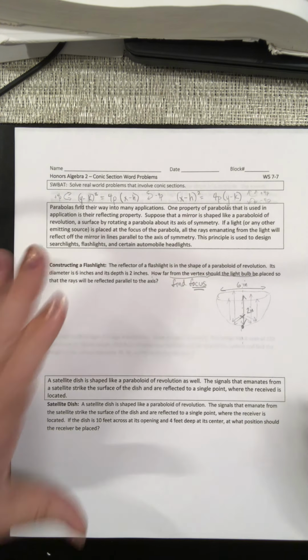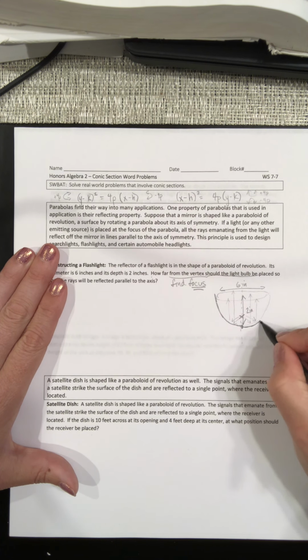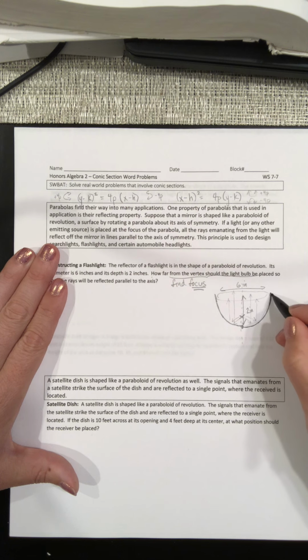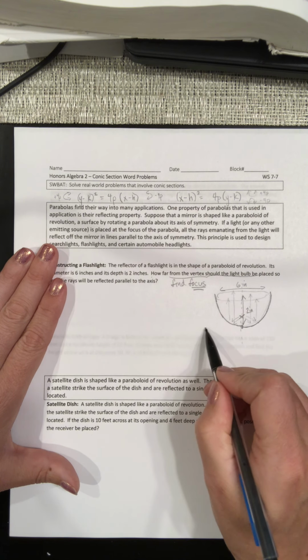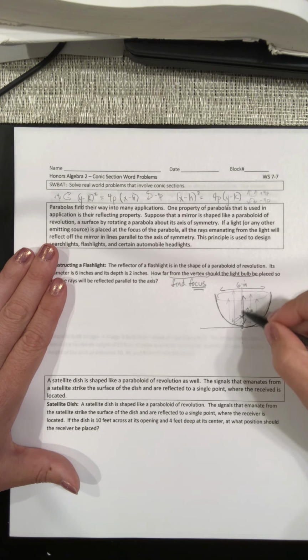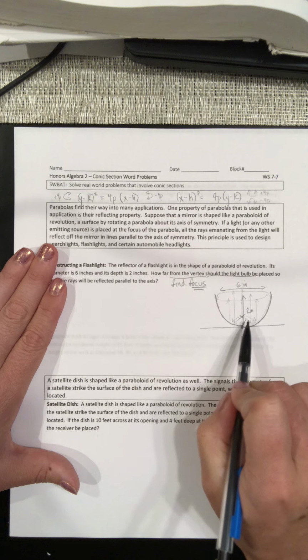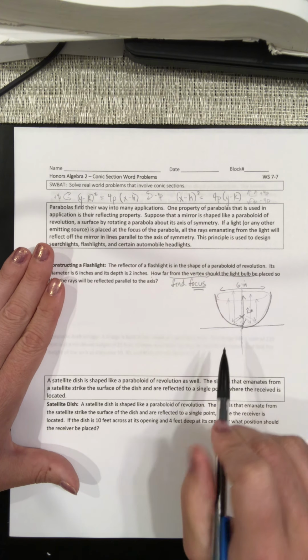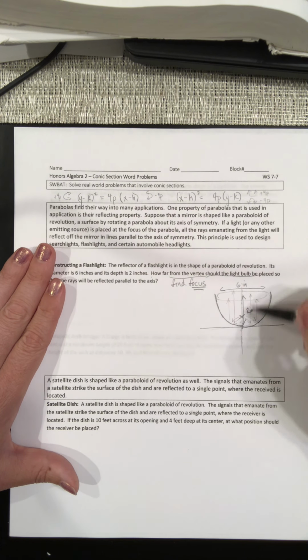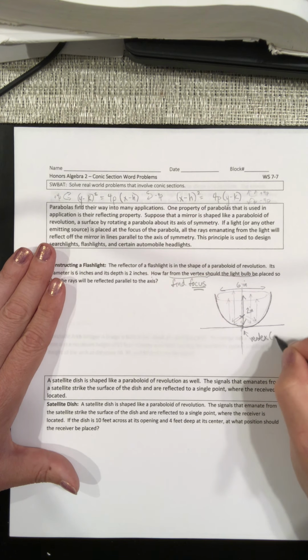So if you take a look here, here's my parabola on the outside here. I'm going to put my axis right here, the axis around which they revolve the paraboloid. And you're going to have a vertex at 0, 0.